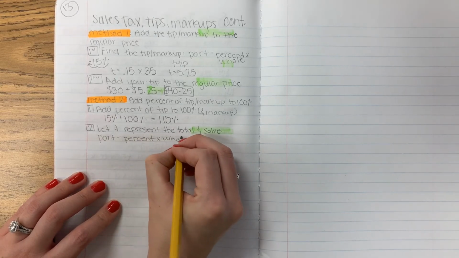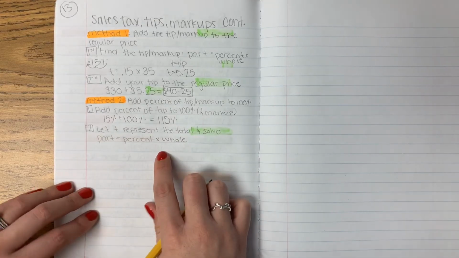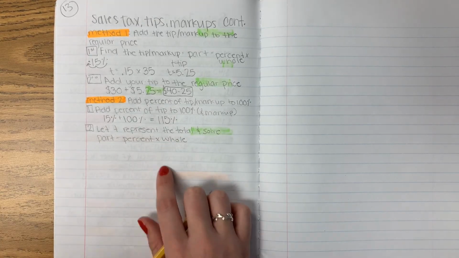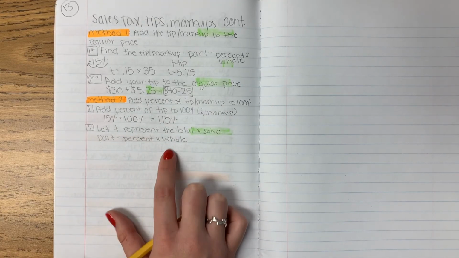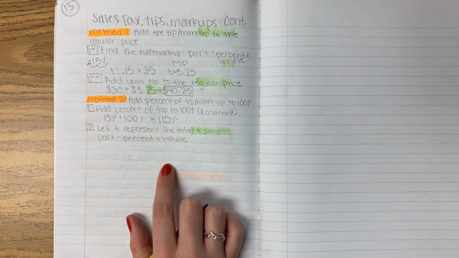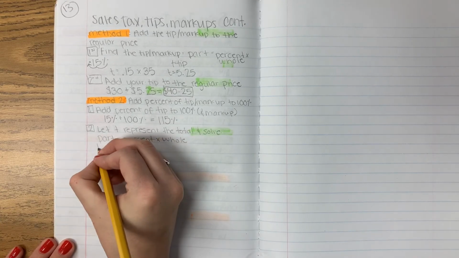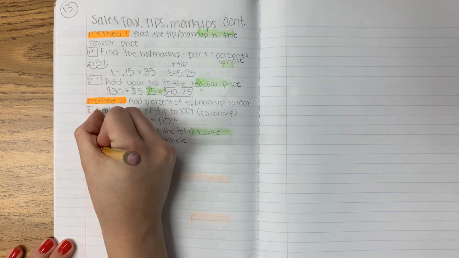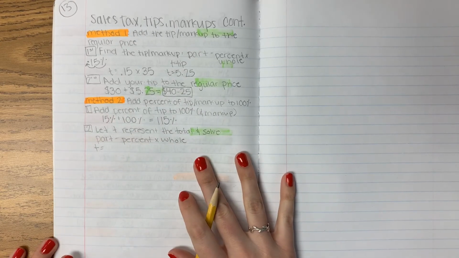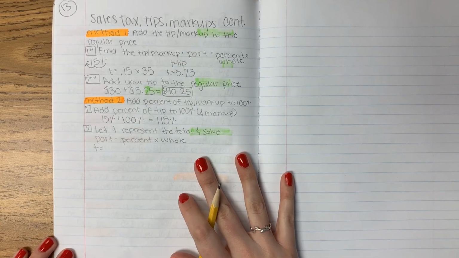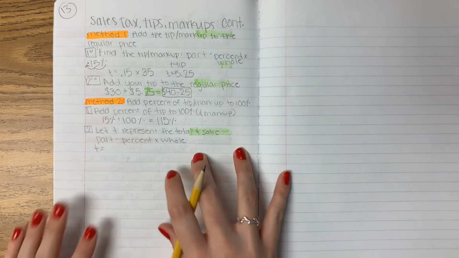Okay, so here is our little equation that we're going to use here, and that is part equals percent times whole. So we are going to let t equal, because we're solving for the total now, so not the whole.